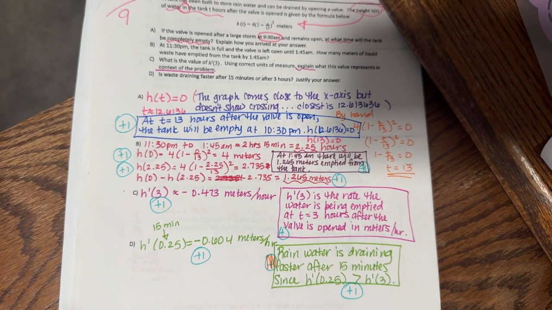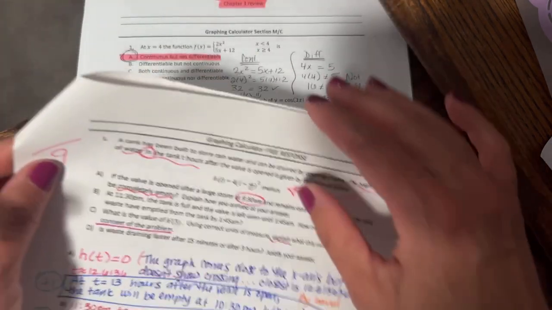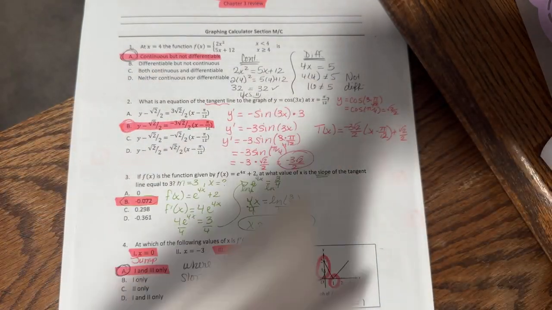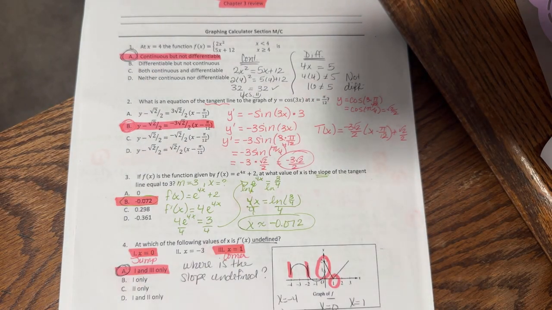All right, so those are the calculator problems on the review. Everything else was non-calculator. So that would be it for that.